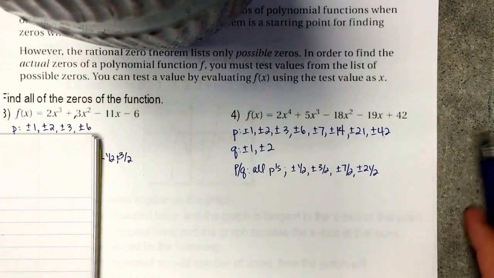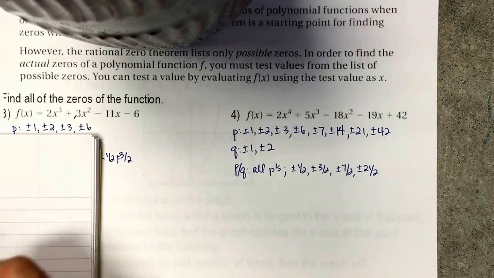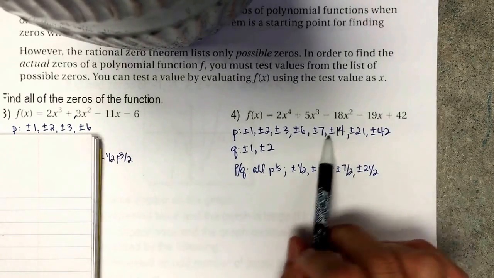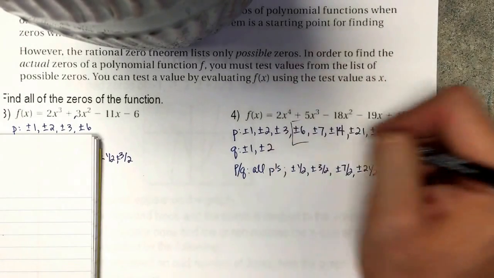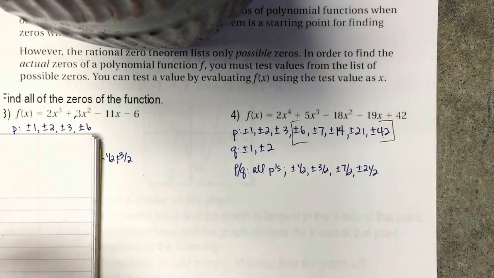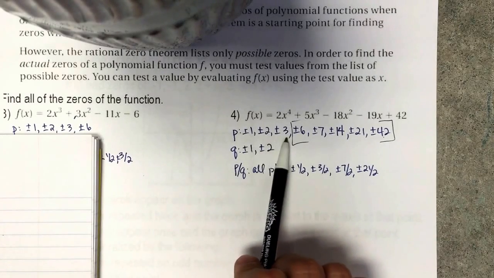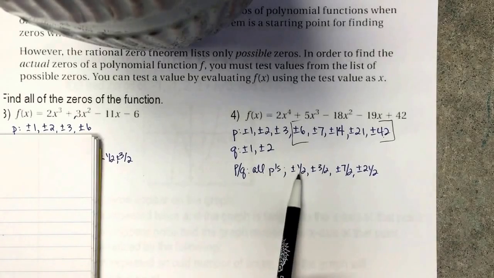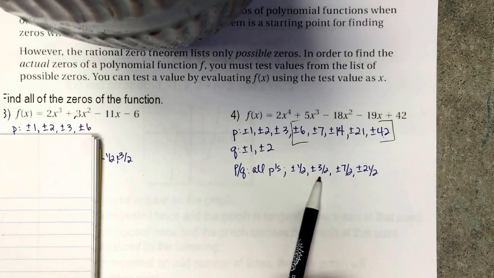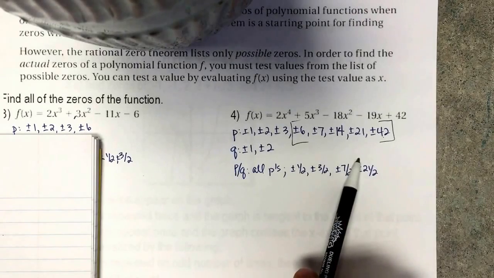Now, if you're trying to make a determination, how do you figure out what number I should try first? The last numbers I would try are the big ones. I wouldn't try anything from here on out until I absolutely had to. I would first try numbers like 1, 2, and 3, -1, -2, and -3. I'd also try numbers like 1/2 and 3/2 before I extended myself out and tried these bigger numbers.